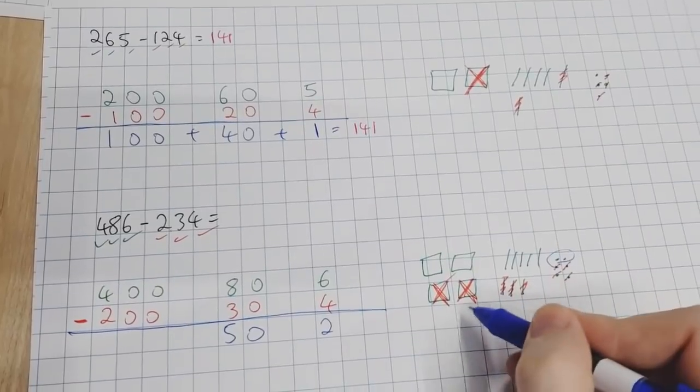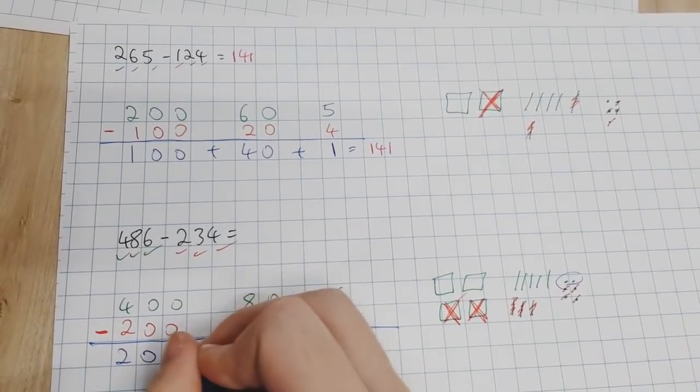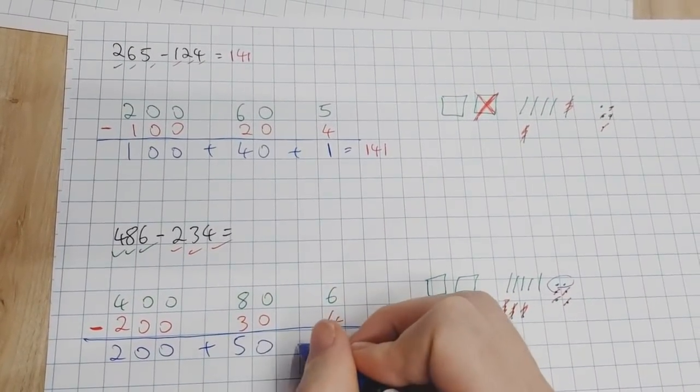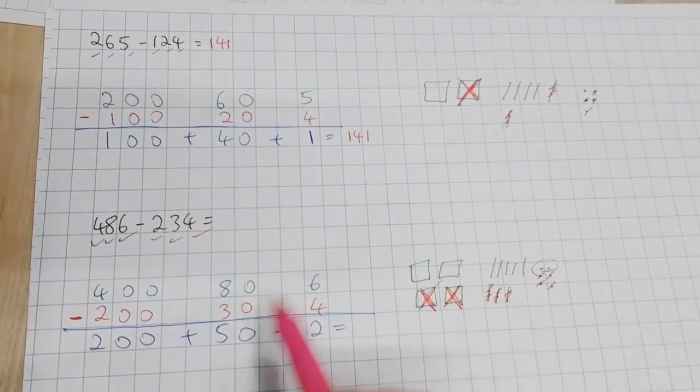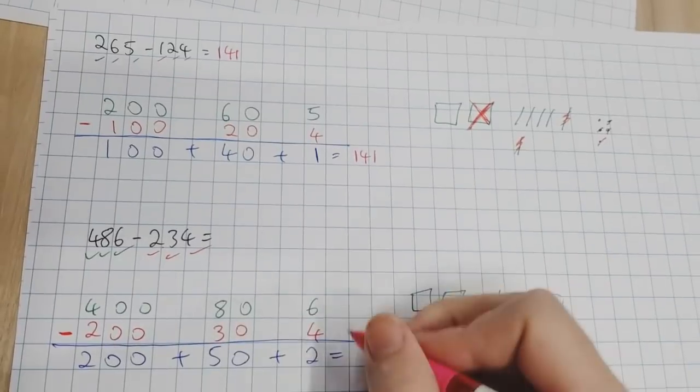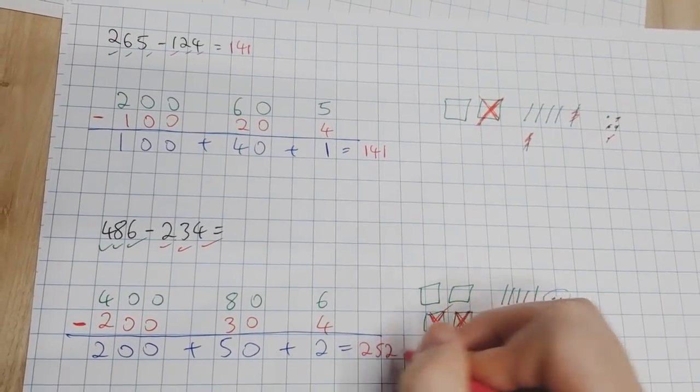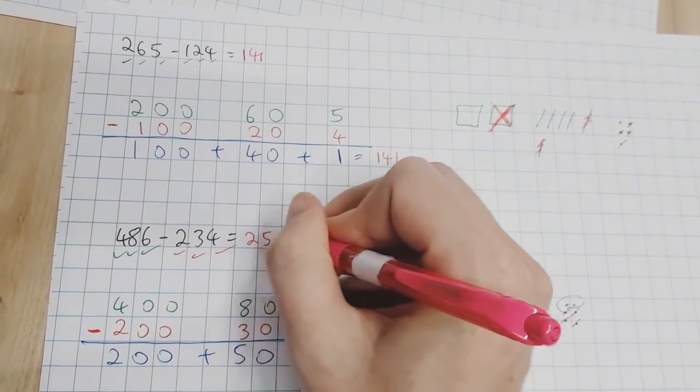400. I've taken away 200. I have 200 left. I've got 250 and 2. I've put my add symbols in between because I need to add all this together. I get 252, which I write there.